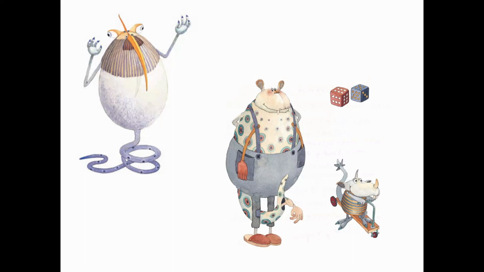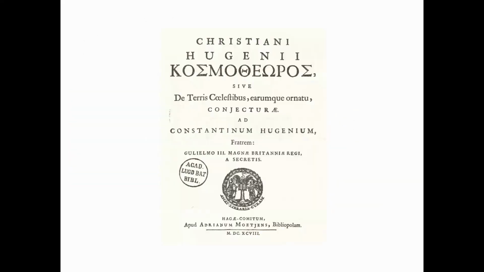Actually, Christiaan Huygens, famous Dutch scientist of the 17th century, was not only a physicist, mathematician, and astronomer. Namely, in his final years, he indulged in some sort of speculative fiction. Therefore, in this context, he created a work titled Cosmotheos, or in translation, The Beholder of the Cosmos. Now, that was the cover of his work.